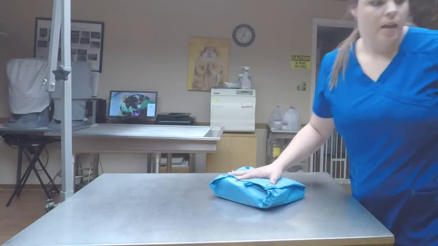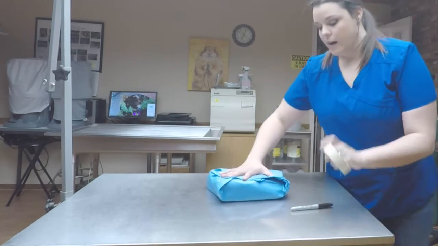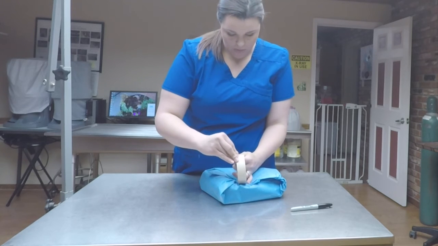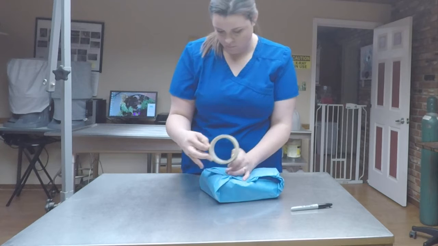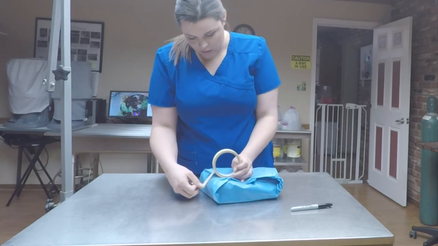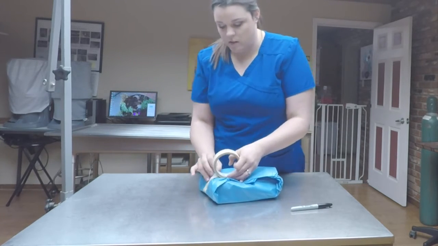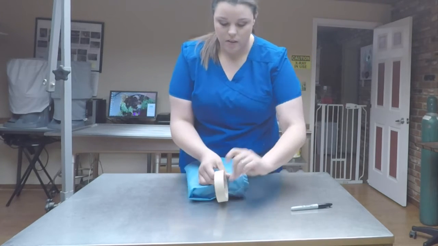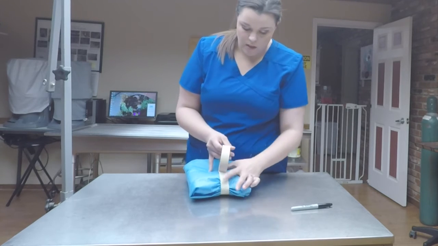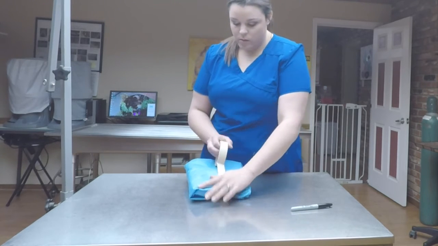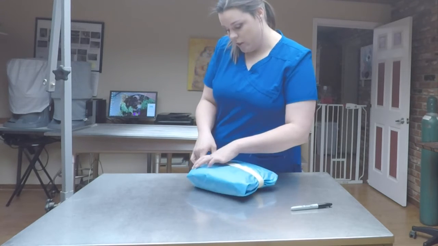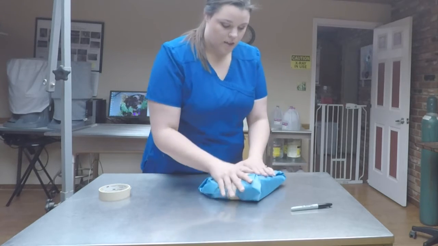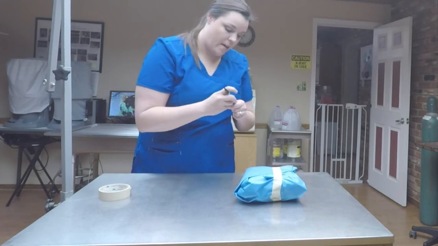And then you will take your indicator tape and wrap it completely. That way when you put it in your autoclave, you will know that you are getting a sterile gown. On the indicator tape, there are lines on here. When it goes through an autoclave, it will turn black once it has been done. Then you will put on here what you have.